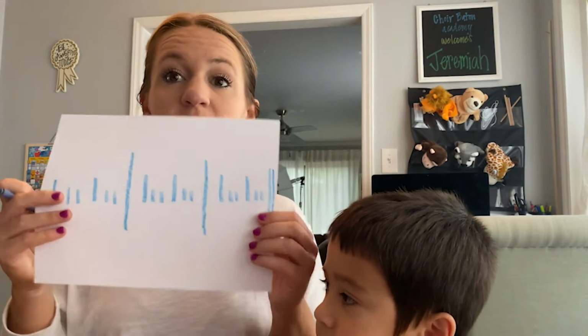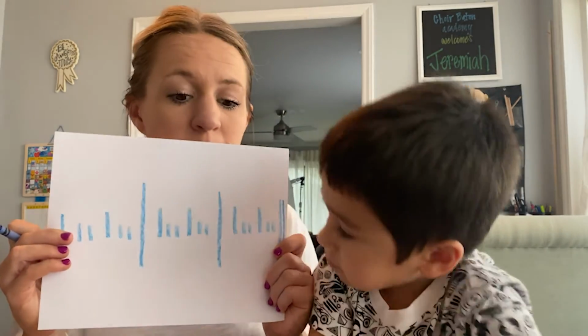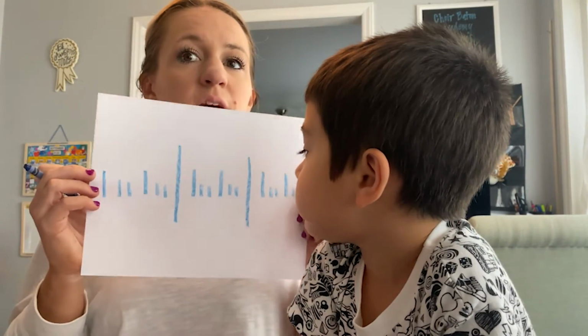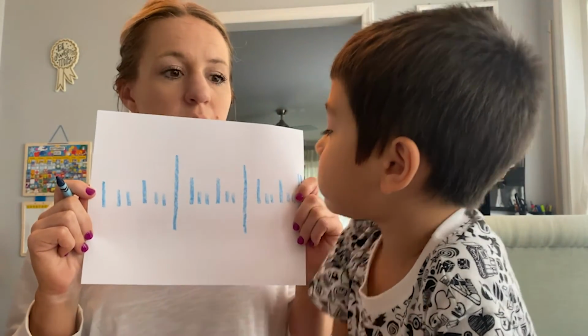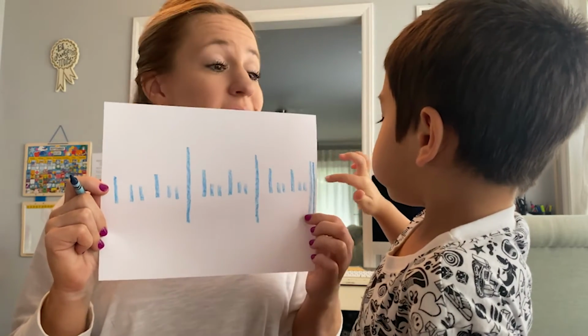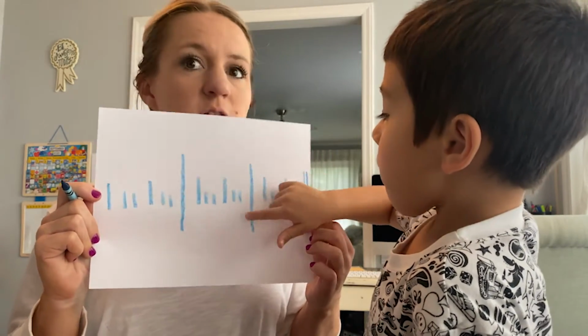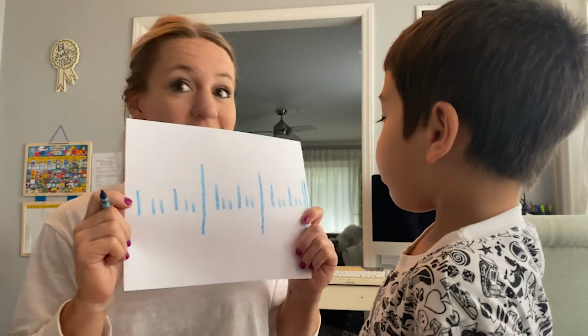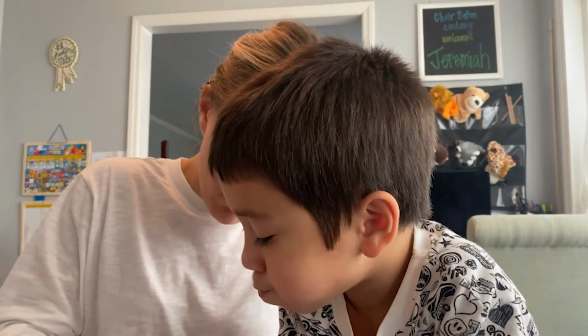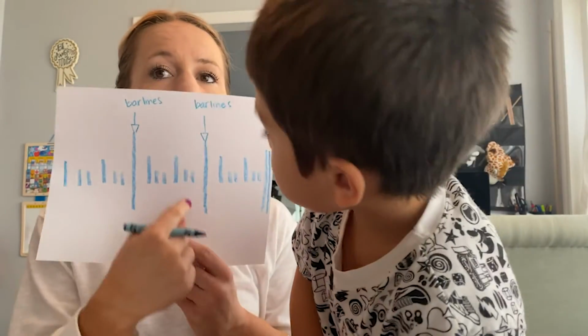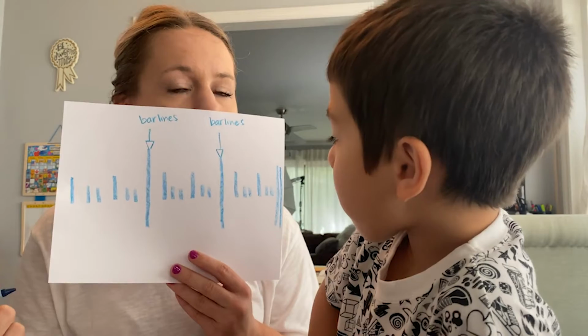Okay, so here is a basic breakdown. Let's describe what we see. Can you find, Jeremiah, this is hard, can you find the bar lines? Right, that is a double bar line, right? Because there's 2. Very good. How do you know that those are the bar lines, Jeremiah? Are they longer or shorter than the other lines? Longer. They are longer. Very good. So in this case, the bar lines are longer than these other shorter lines here, okay?